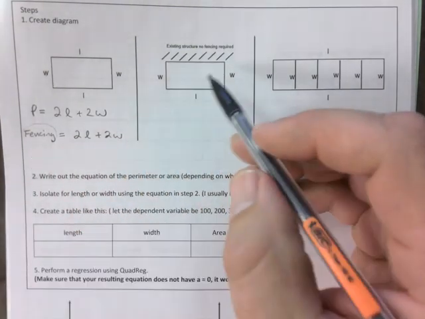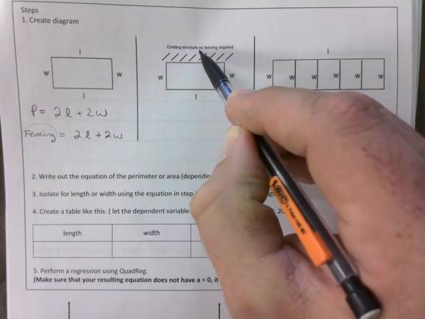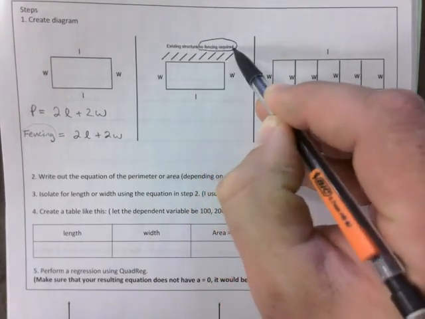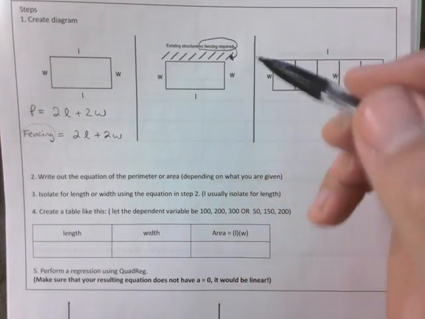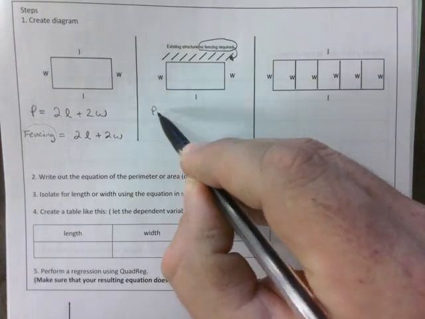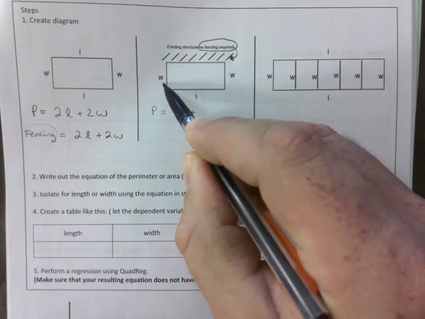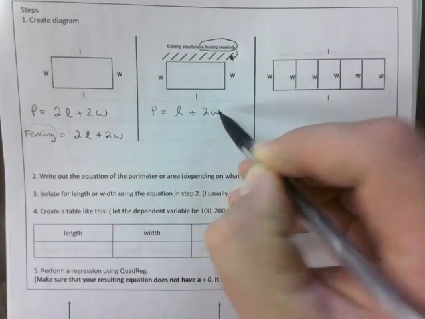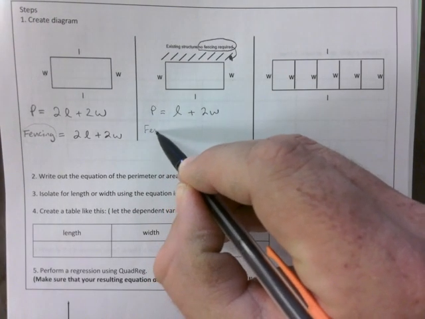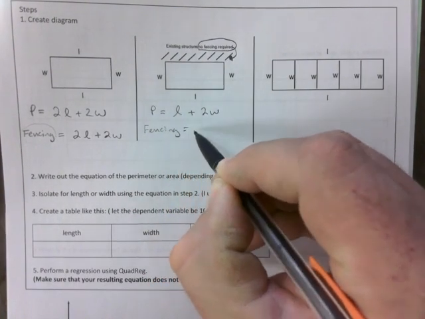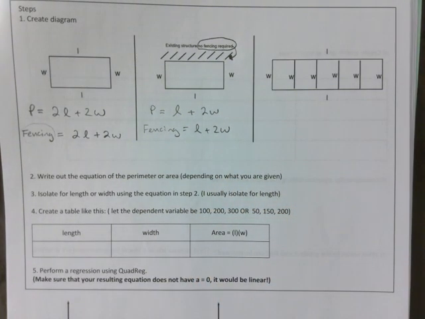And then next is this other example. This is example number 2. There's an existing structure, so no fencing required on this one side. The perimeter in this case would be just length plus 2 widths. So the fencing would be length plus 2 widths in this case. That would be spread out among that.